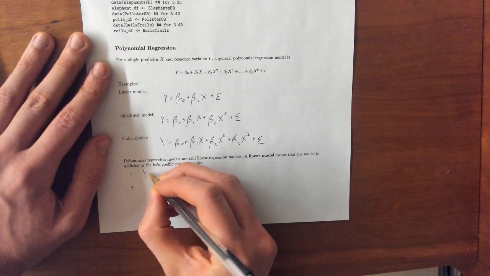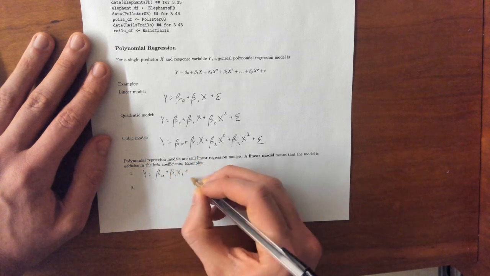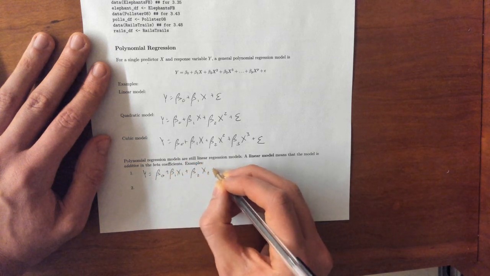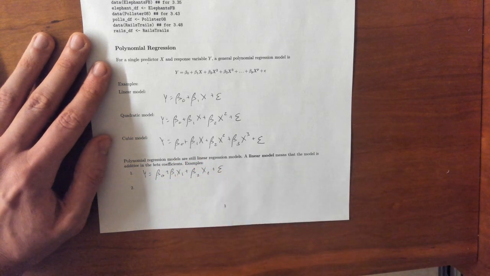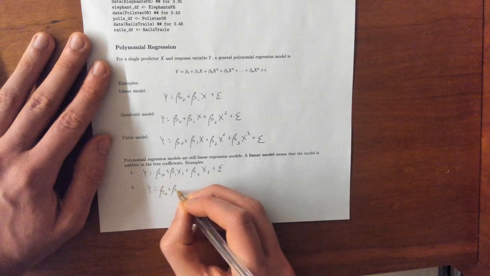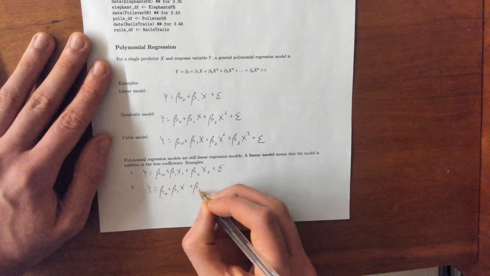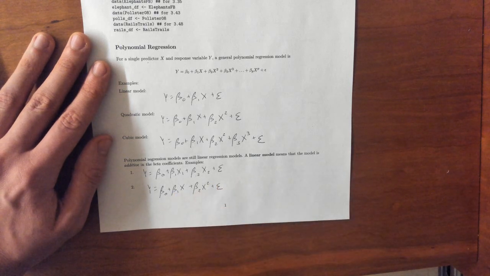Pretty much everything that we have talked about and will talk about in this class is a linear model. One example would be having two predictors additive in these beta coefficients. That counts. A second example would technically still be that quadratic regression model. That still counts, additive in those beta coefficients.